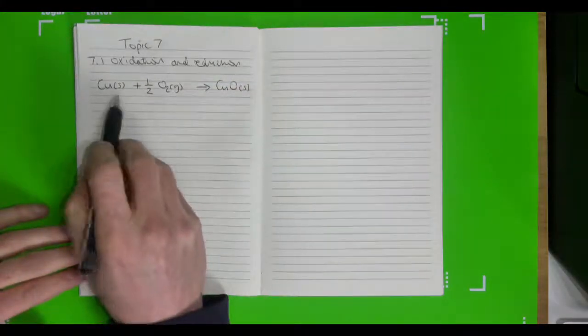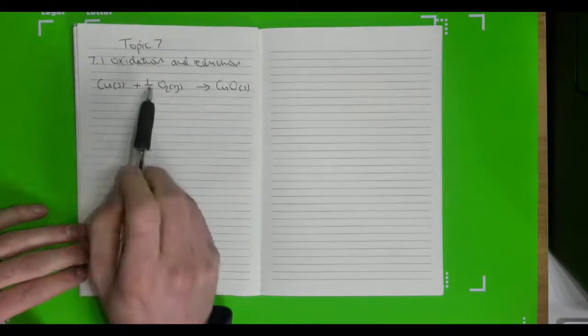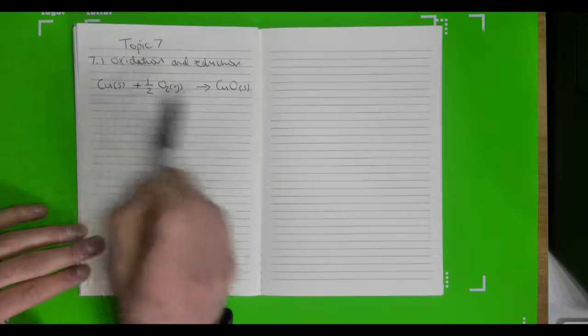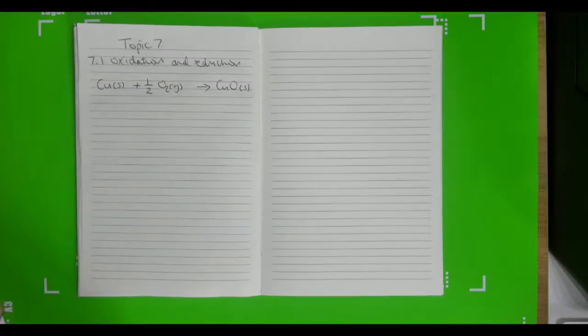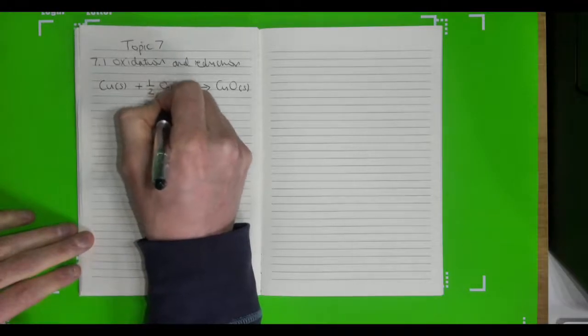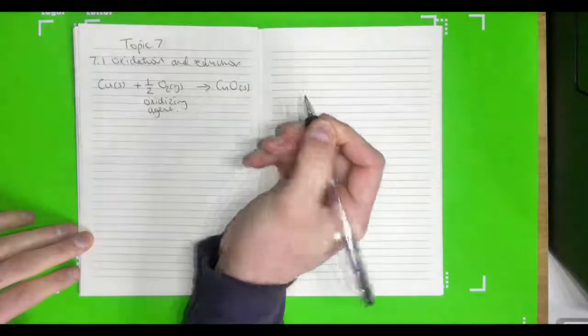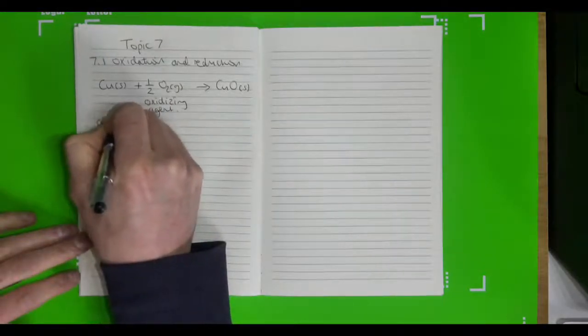What we're doing here is we're adding oxygen to copper to make copper oxide. The oxygen is added to copper to make copper oxide. Therefore, we say that the oxygen is the oxidizing agent. And this process, of course, is oxidation.